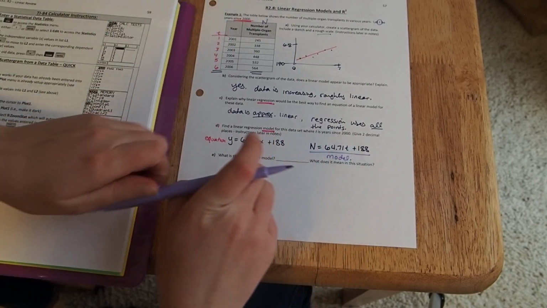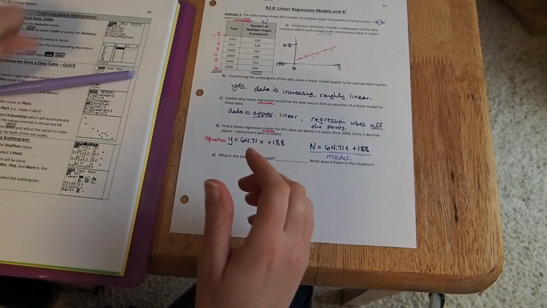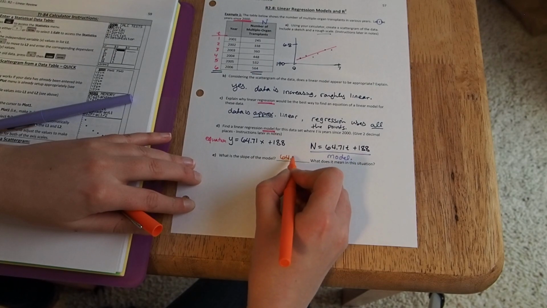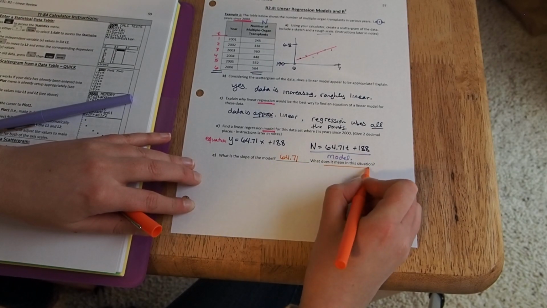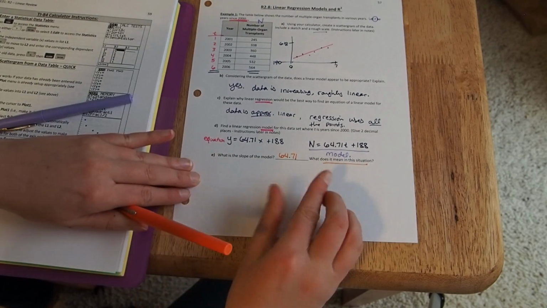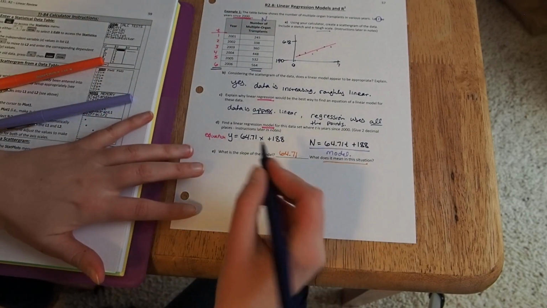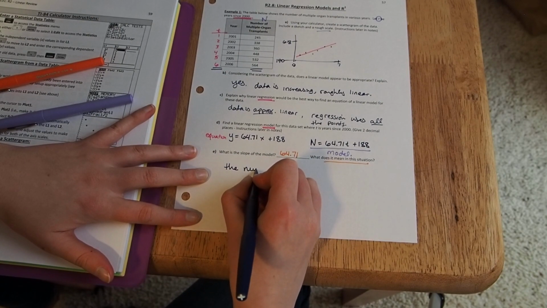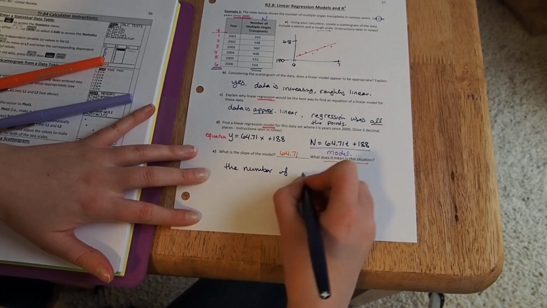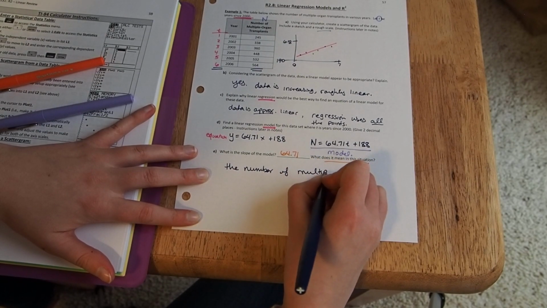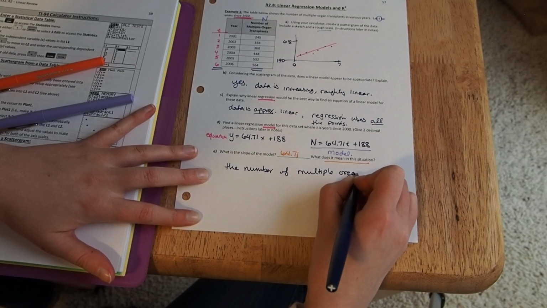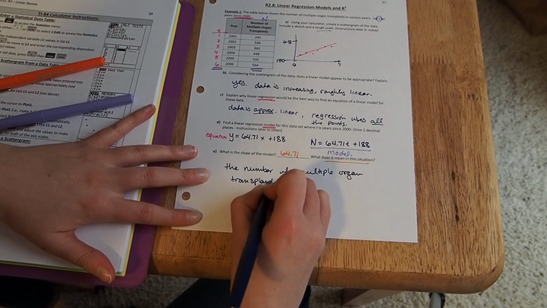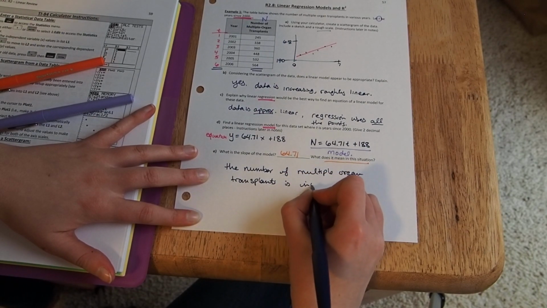First, what's the slope of the model? I know it's linear. So in a linear equation, slope is the coefficient of x. You can see your slope value right there. So it is 64.71. The important bit is what does it mean in this situation? I already know the number. I've got it from my regression. Okay. So it means that y values first, so the number of multiple organ transplants, then what's it doing? That number is positive, so we'll say is increasing.